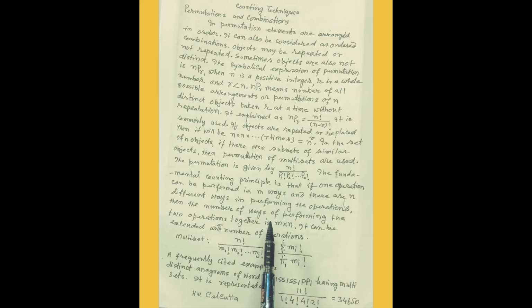by factorial p1, factorial p2, so on up to factorial pn. The fundamental counting principle is that if one operation can be performed in m ways, and there are n different ways in performing the other operation, then the number of ways of performing the two operations together is m into n. It can be extended with any number of operations.